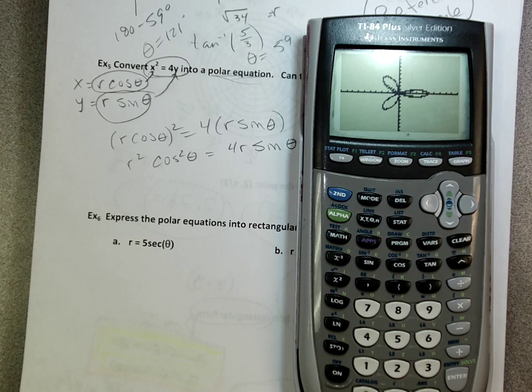Now, first of all, is that a function? No. Why is it not a function? It's not going to pass the vertical line test, right? So what's really cool is that we can graph things like this. You can't graph things like this in regular functions. So how about this one?